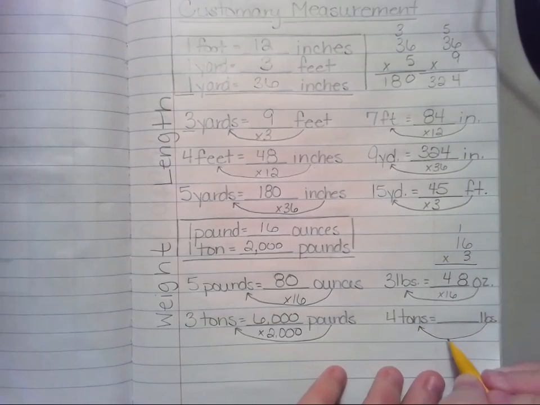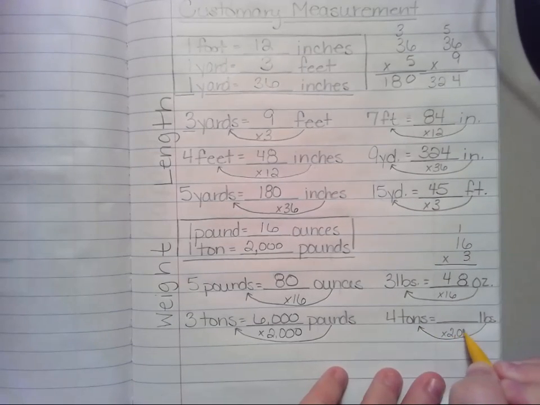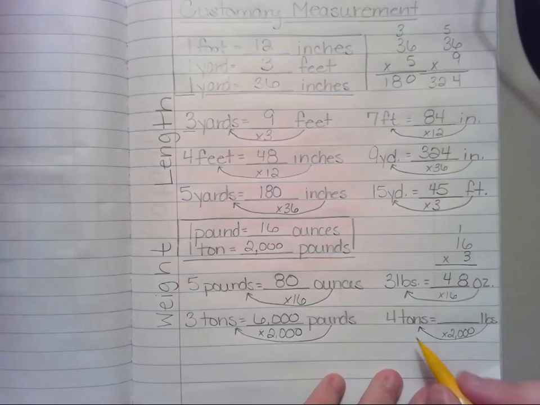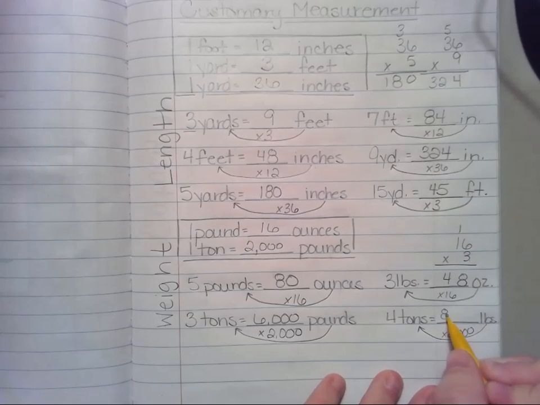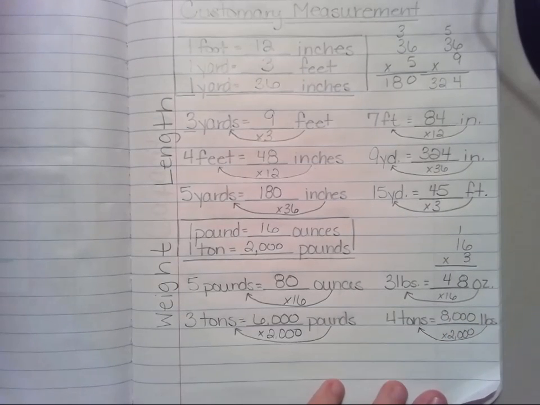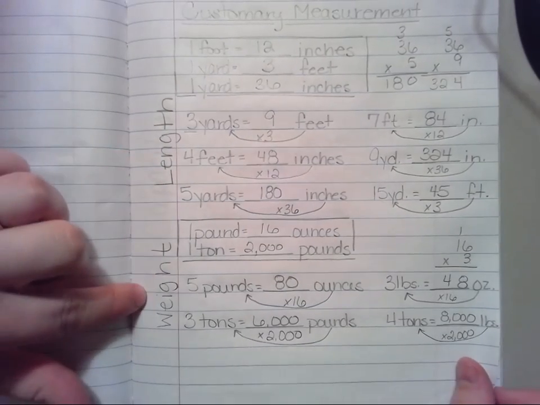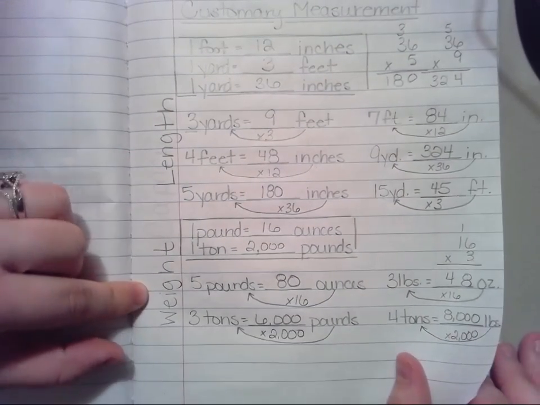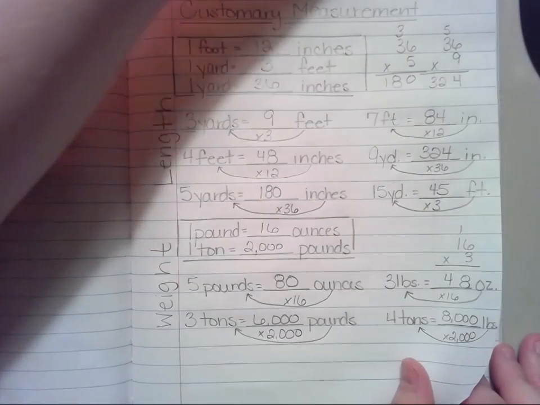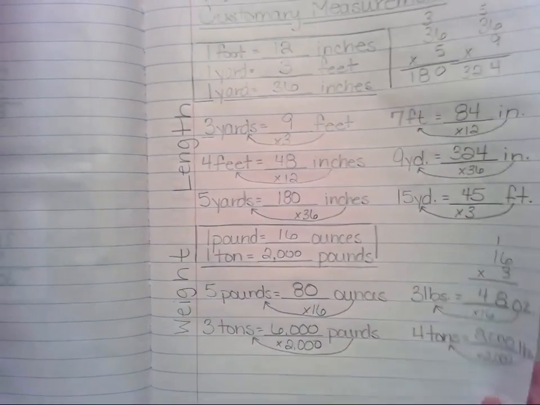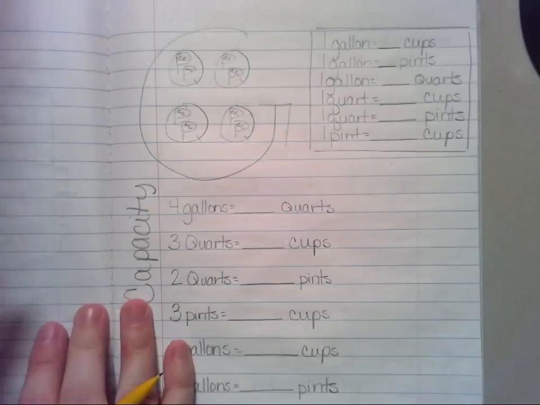Same as before, there are 2,000 pounds in a ton. 4 times 2 is 8. Add my 3 zeros for 8,000. That takes care of length and weight. Capacity is on the next page. I couldn't fit it on this page. So when I turn the page, I've got capacity.